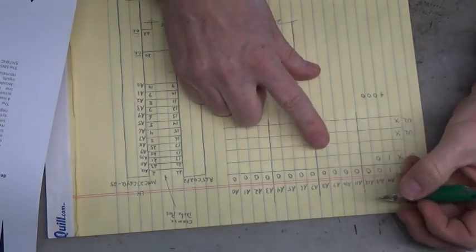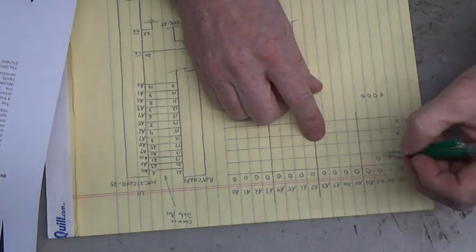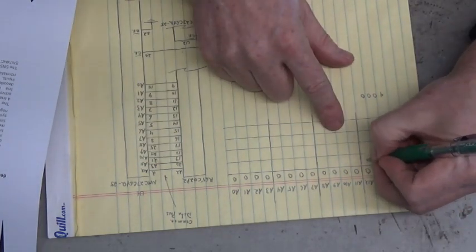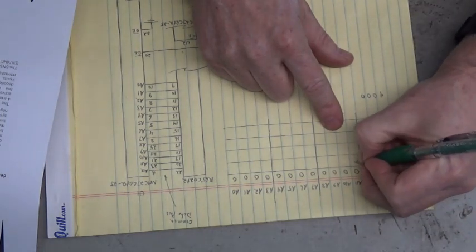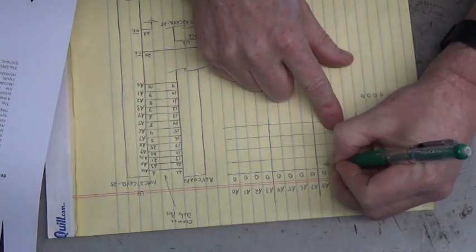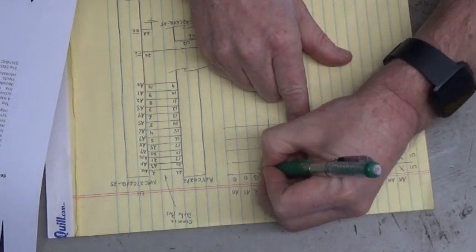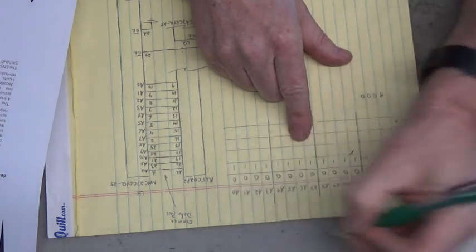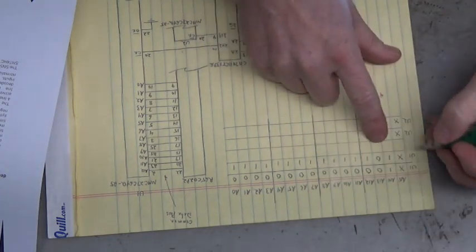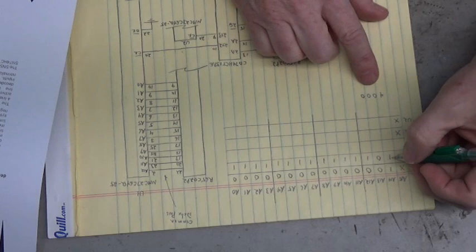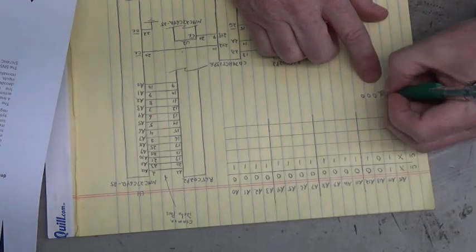Our ending address would be 1, 1, 1, 1, all ones. And this is a binary 5, 0, 1, 0, 1.